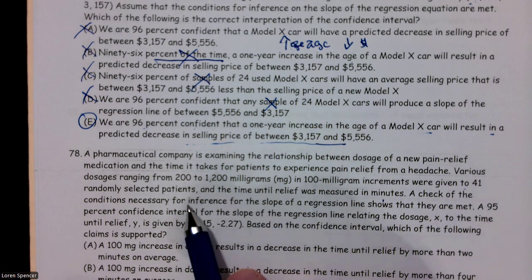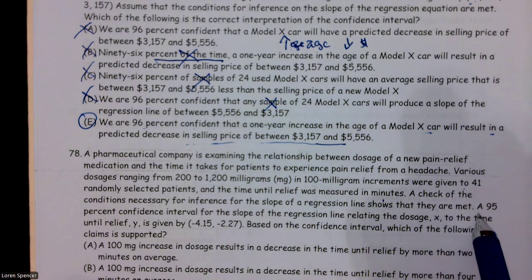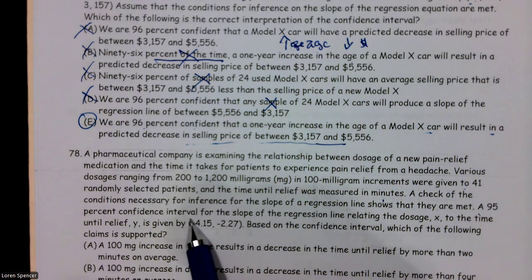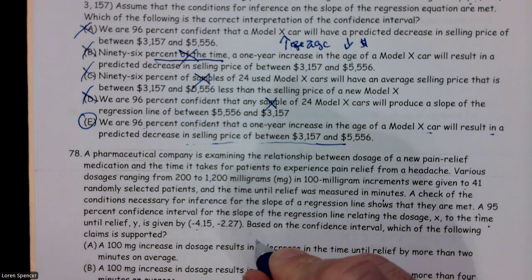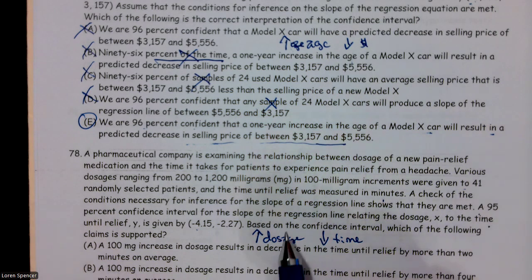Okay. A check of the conditions necessary for inference for the slope of the regression line shows they are met. A 95% confidence interval for the slope of the regression line relating dosage to time until relief is negative. All right. Well, that means as dosage went up, the time to pain relief went down. Based on the confidence interval, which of the following is supported?